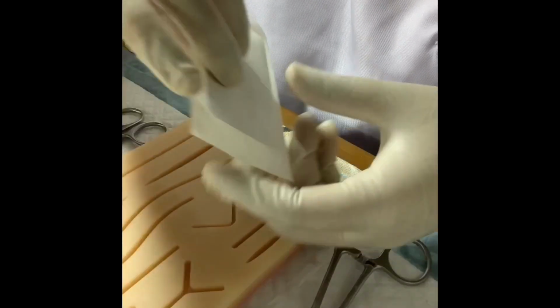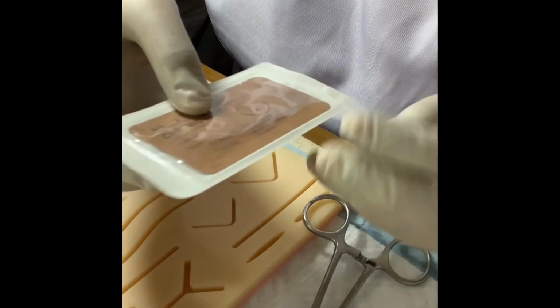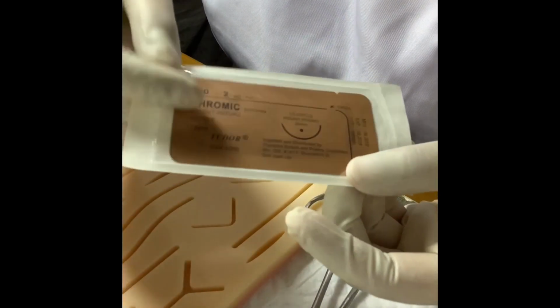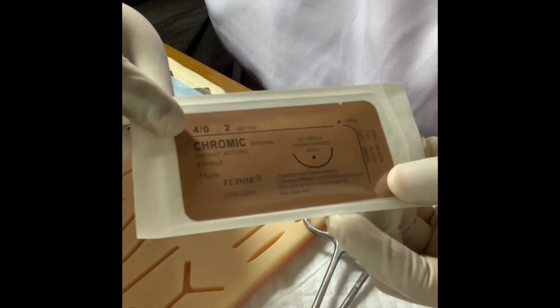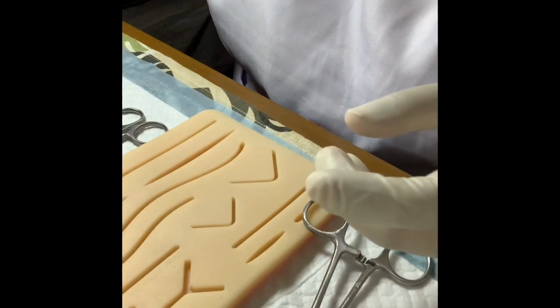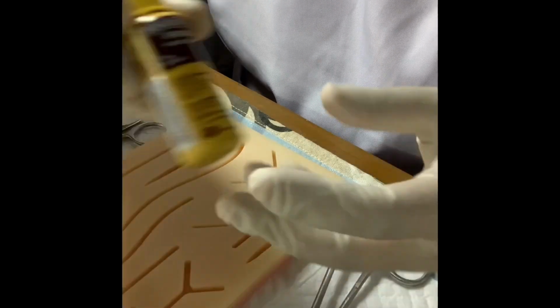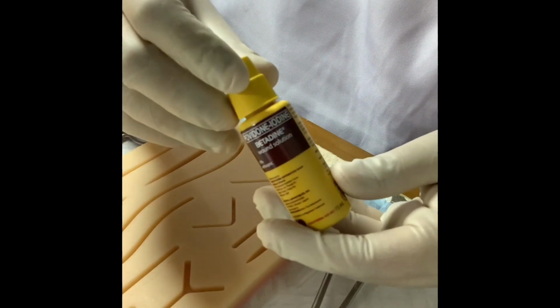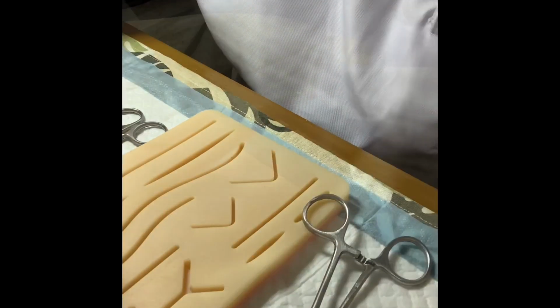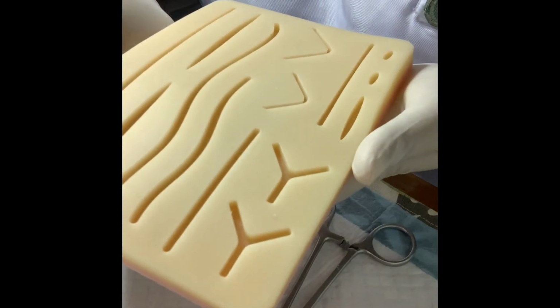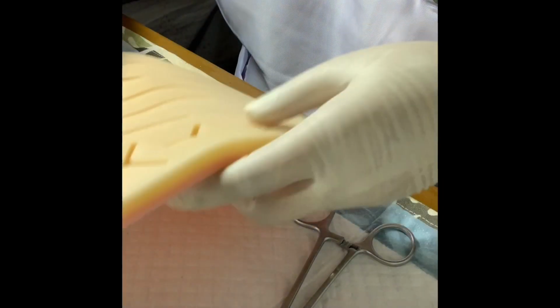For the sutures, you can use different types of sutures for different types of wound. And for today, I will be using a 2-metric chromic catgut sterile suture. Also, we will be using povidone iodine for wound solution, a tape, and a gauze pad. And lastly, we will be needing a skin model or a suture pad.